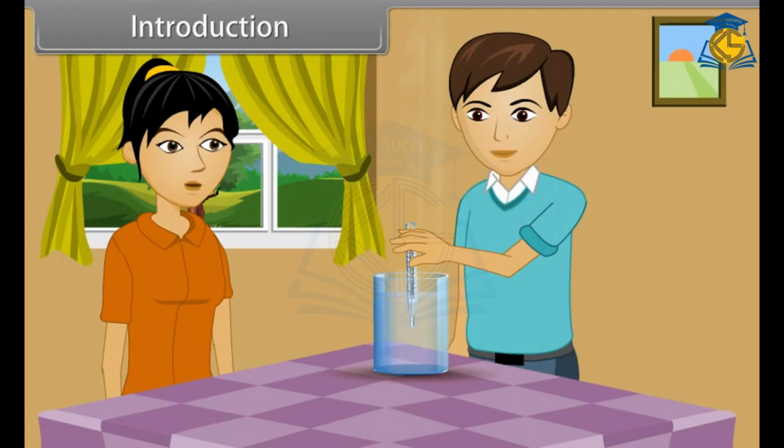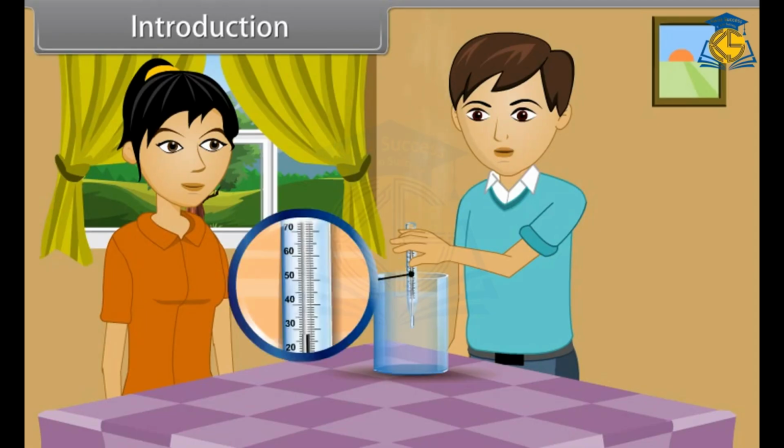Brother, how does this thermometer work? Listen, a thermometer has mercury in it. When we put the thermometer into hot water, the heat from the water causes the expansion of the mercury. When the mercury stops at a point, that point indicates the temperature of the water. It is quite interesting and I want to know something more about it. Students, today we will learn more about the thermal properties of matter.